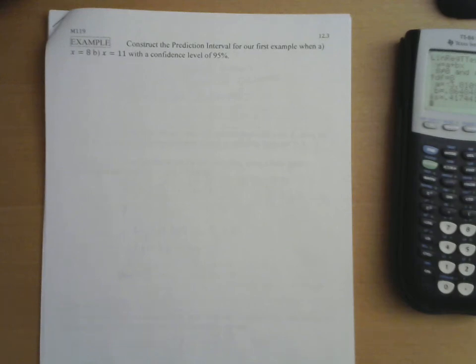Okay, so we're back here. We're going to do this example. We're doing prediction intervals, i.e. confidence intervals for a regression line predictor. And we're doing two prediction intervals. We're going to do it when x equals 8 and when x equals 11.